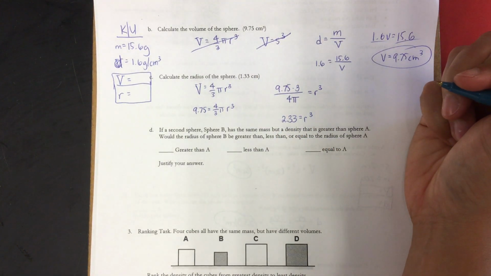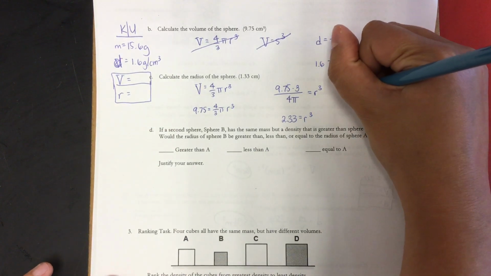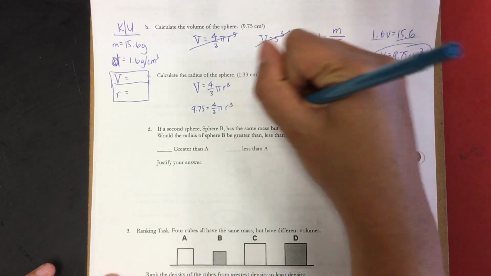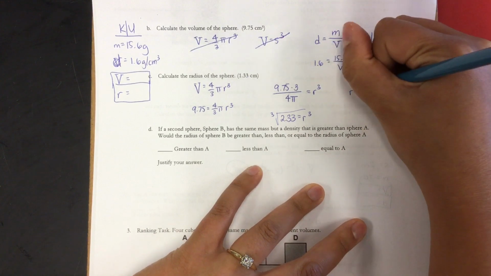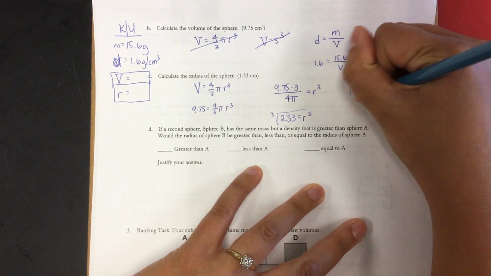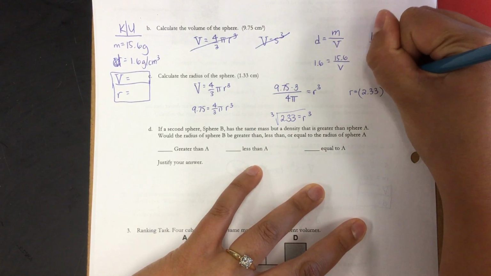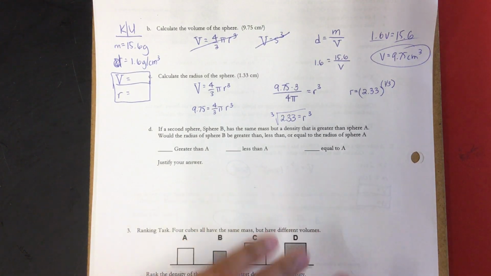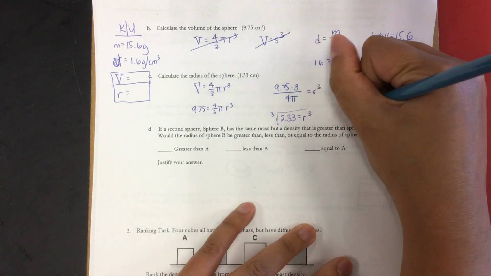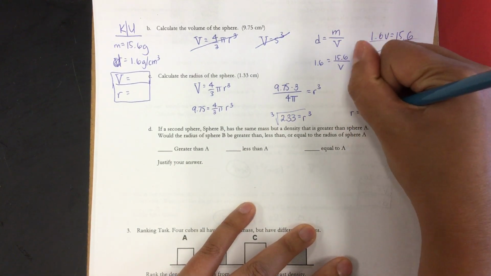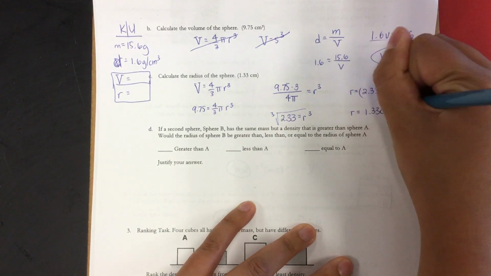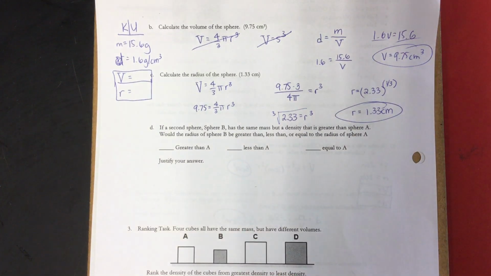And if you're unfamiliar with how to do a cube root, I would enter this into my calculator. Whichever calculator you use, 2.33 to the power 1 divided by 3. A cube root is to the 0.333 power, to the 1/3 power, and that's where I got the 1.33 centimeters. And if your answer is a little bit off from mine, no big deal because we all rounded differently.